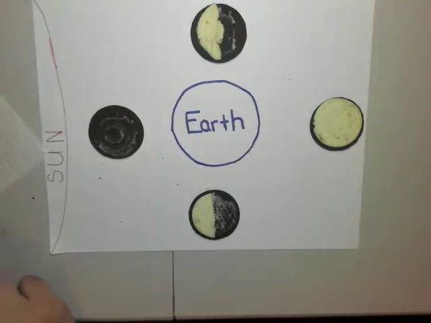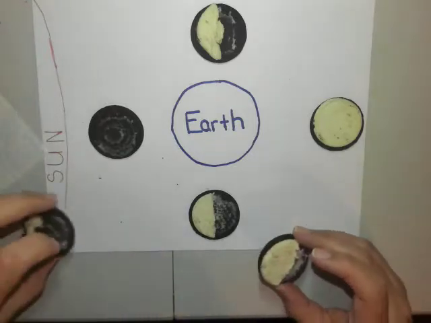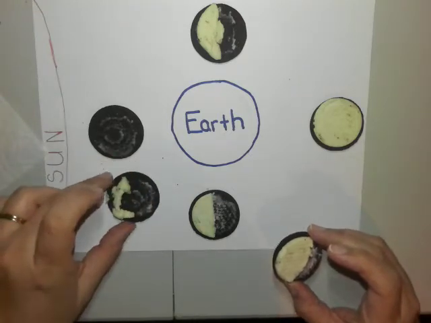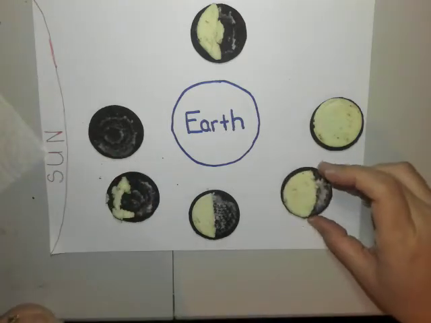And if you are able to do this and do it better, share some pictures with your teachers, because I'm sure they would love to see great looking pictures too. Okay. Oh, that looks terrible, but we're going to roll with it and make it work. Science in action. We get messy. We make mistakes. Okay, so there's my first crescent.